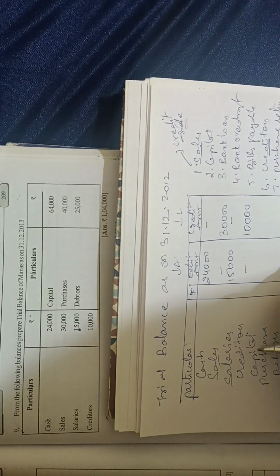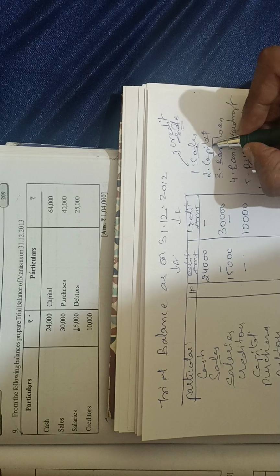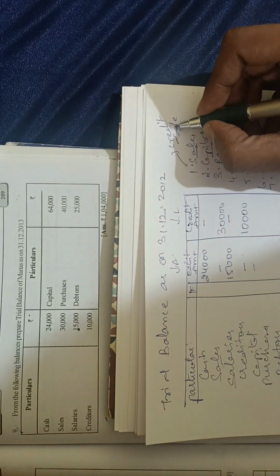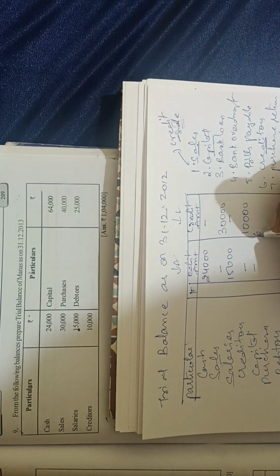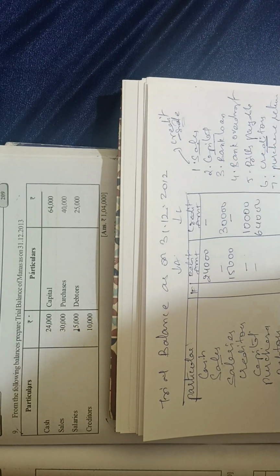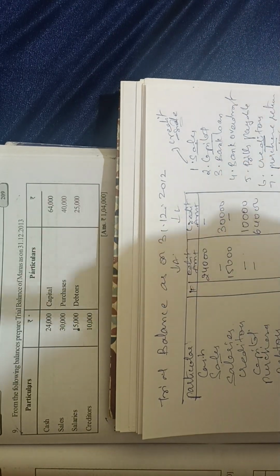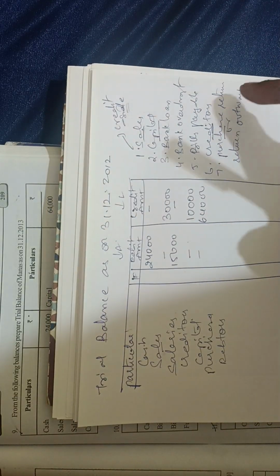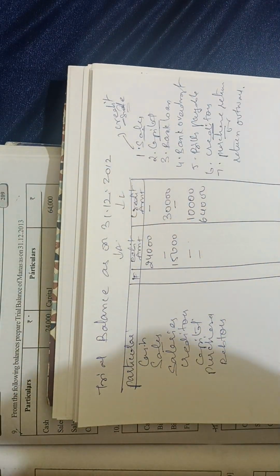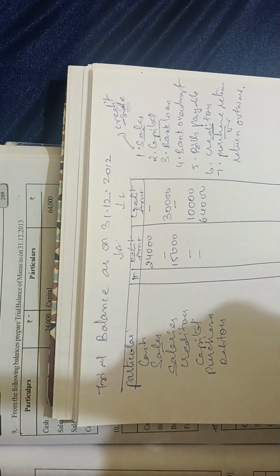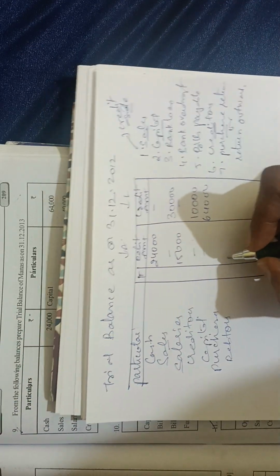Okay, now capital is there, right? Obviously capital is there, so these entries are recorded under the credit side. So how much capital is there here? 64,000. Next, purchases. See here, only purchase return is there. You can find purchase returns but no purchase. Only if you are getting a purchase entry, a single purchase only, it means you have to write it under the debit side.